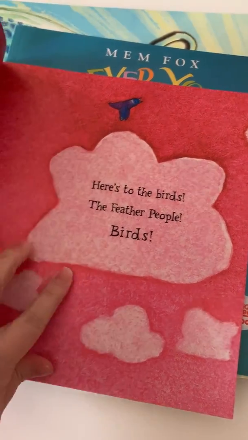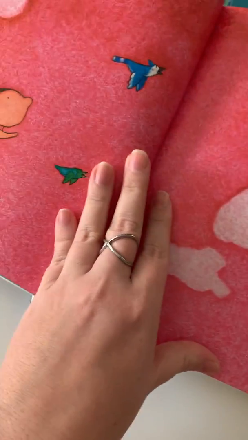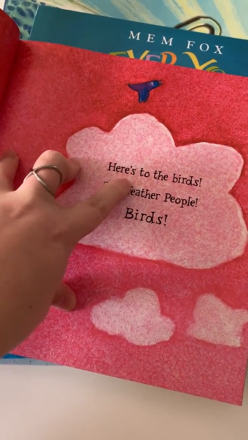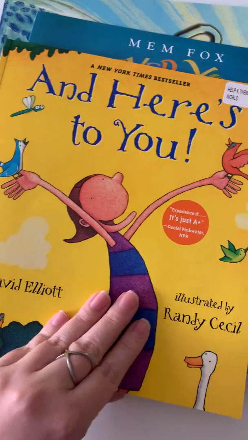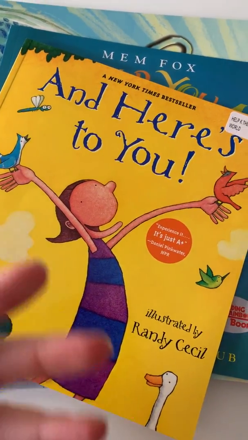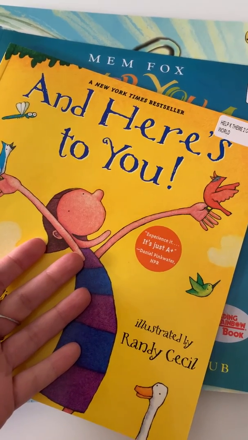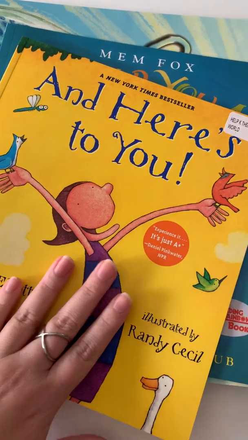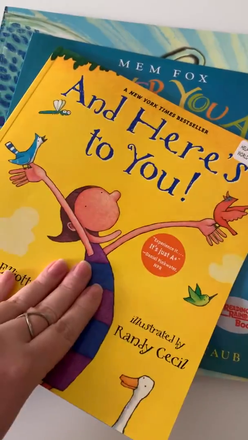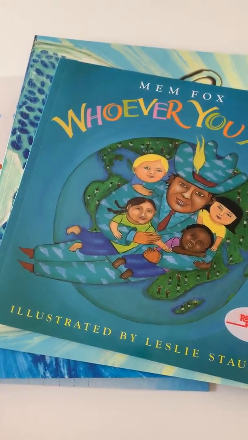So you could read the first part of it and have members look at the pictures and get clues to decide what that last word is going to be. Like this one says, here's to the birds. After you're done reading, you could either do some sort of art project around why they are unique and lovable, or they could choose an animal and do the same. This book really focuses on nature and animals, so lots of activities you could do for that one.